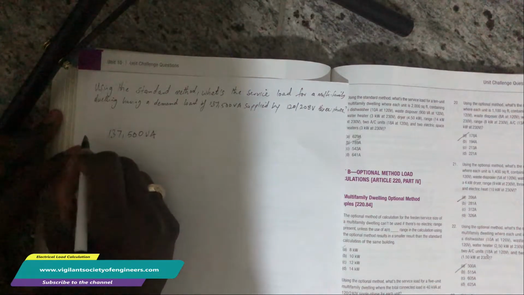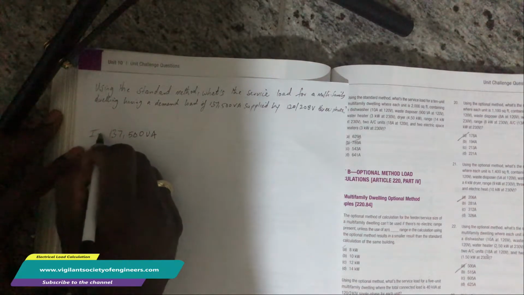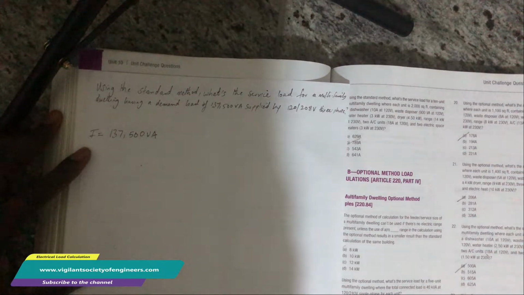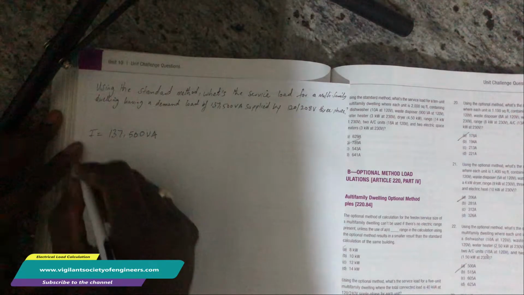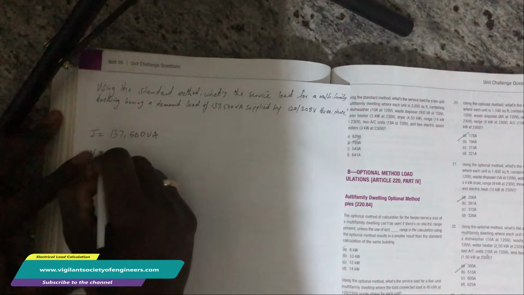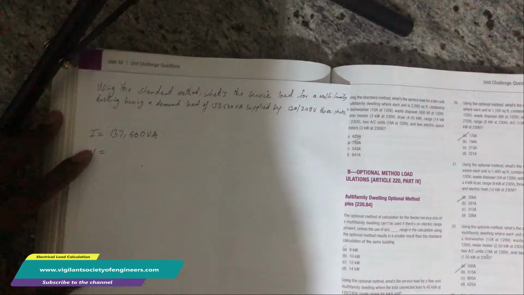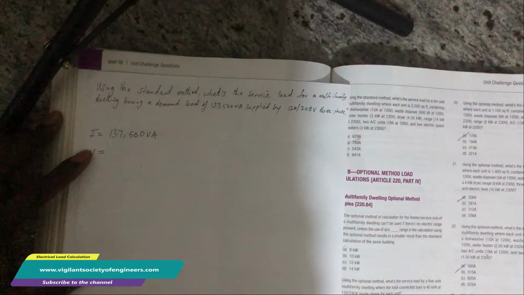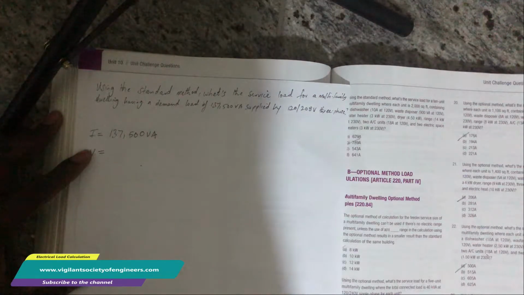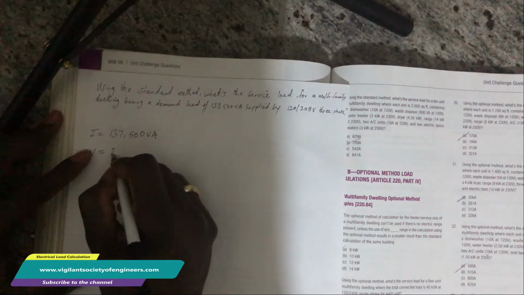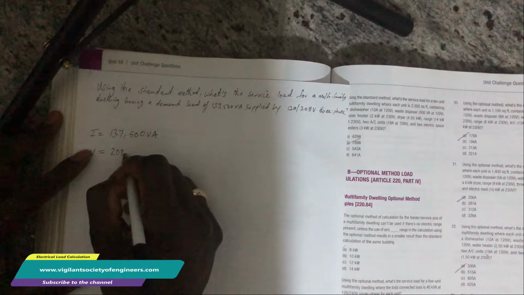We say let I equal 137,500 VA, and V is going to be the total voltage across the 3-phase, which is 208 volts.